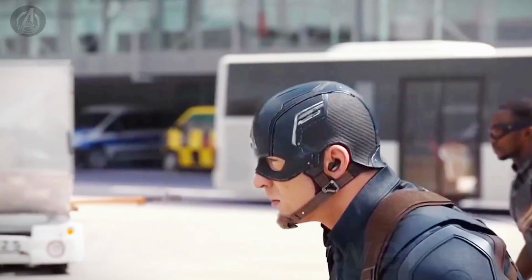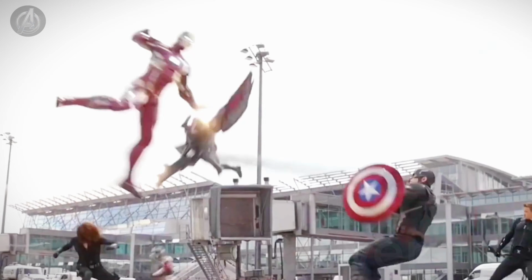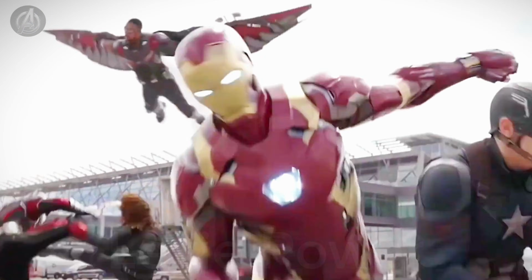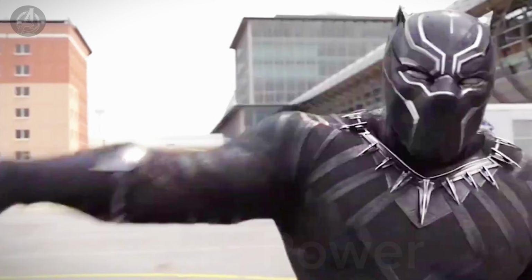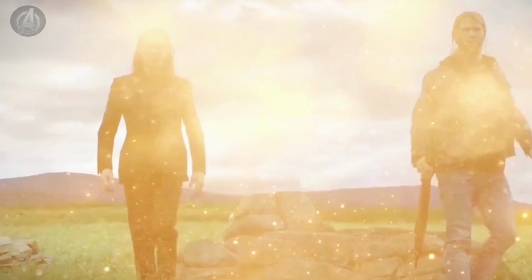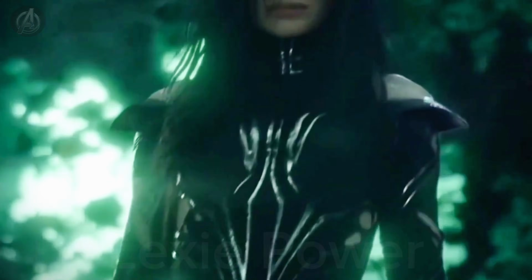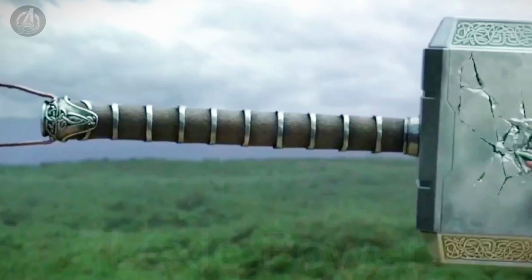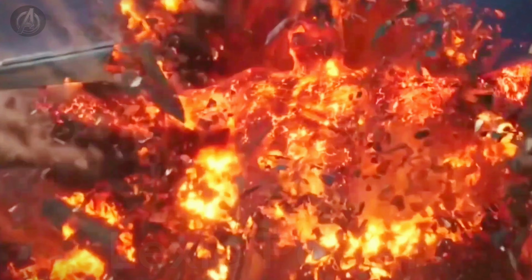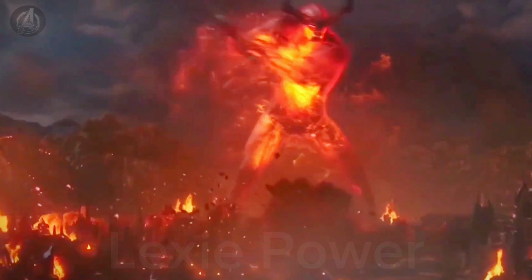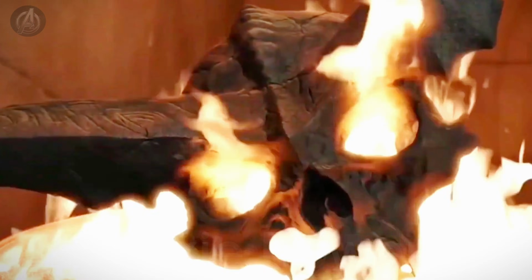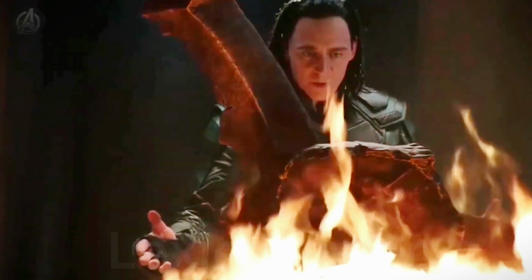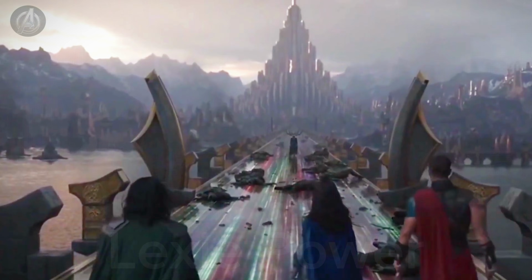Now, Captain America: Civil War brings a major fallout between Steve Rogers and Tony Stark, dividing the Avengers into two teams. At this time, new heroes like the Winter Soldier, Falcon, Black Panther, Doctor Strange, and Spider-Man start appearing in the MCU. In Thor: Ragnarok, we witness the destruction of Mjolnir by Hela and the destruction of Asgard by Surtur. We also see Thor lose an eye, but later get a new one with Rocket's help.